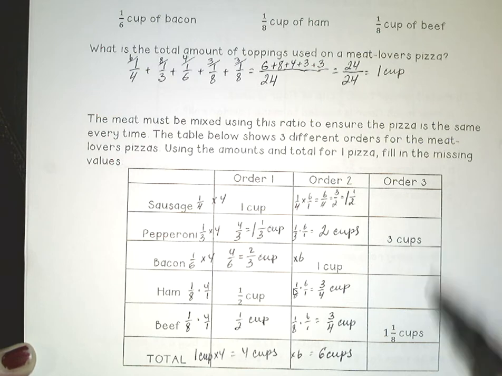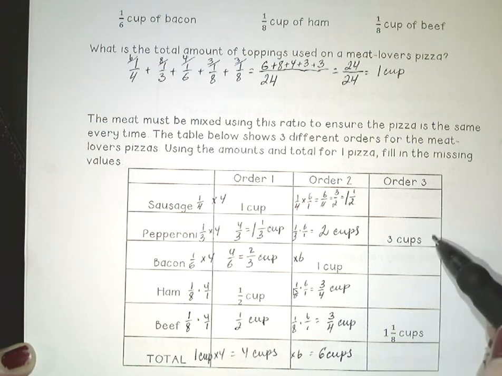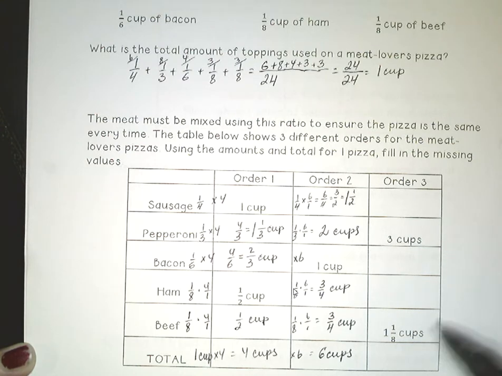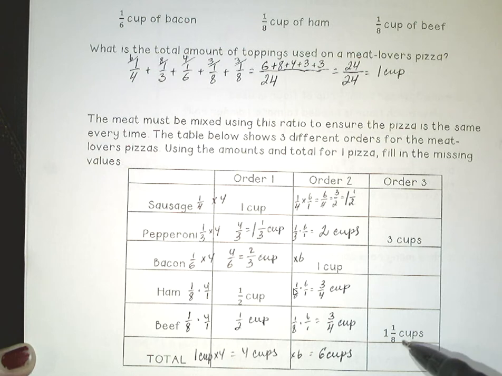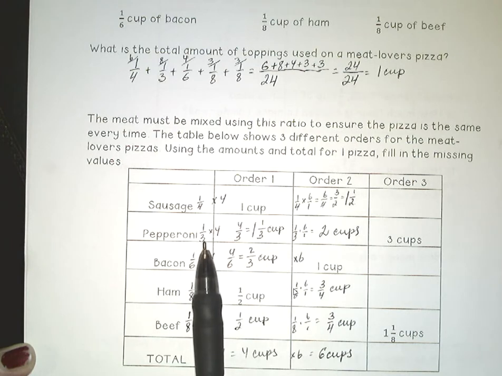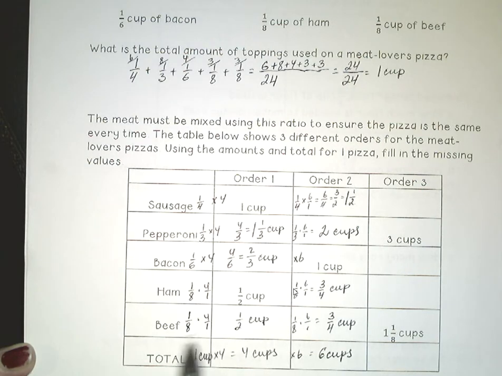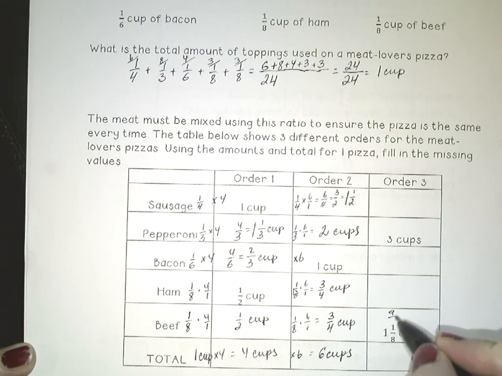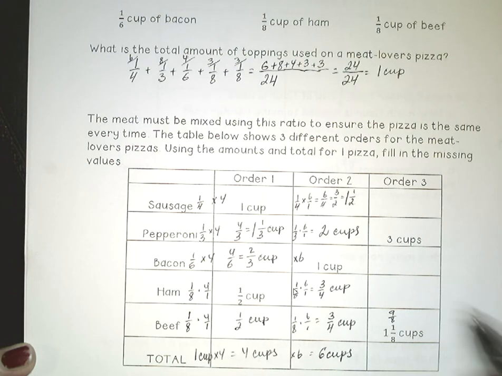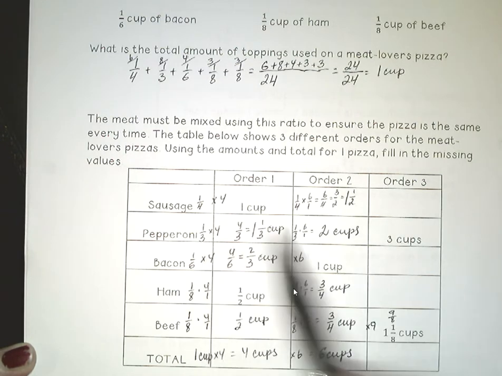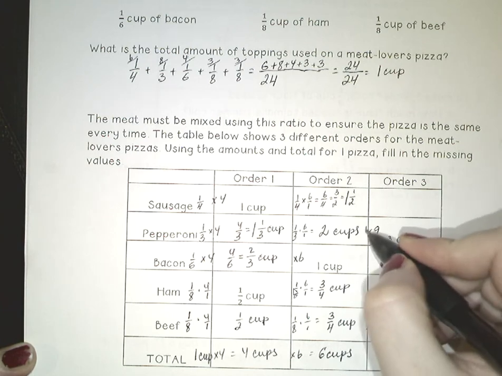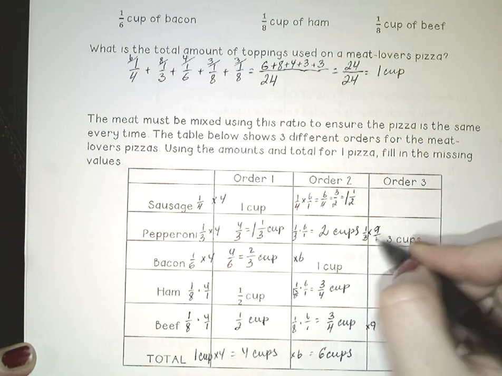Let's look at order 3. We know the order for pepperoni, and we know the order for beef. Okay, so we have 1/8 turned into 1 1/8, or if you want to say 9/8. So what was 1/8 multiplied by to get 9/8? And that is 9. You can also look at what was 1/3 multiplied by to get 3. This one's a little tricky because you will have to simplify there. If it was 1/8 and became 9/8, it means you multiplied by 9. This one, 1/3 times 9, let me write 1/3 here. We will have to simplify 9 and 3, and that's how it becomes 3.